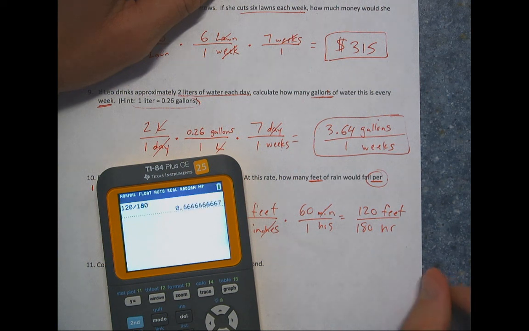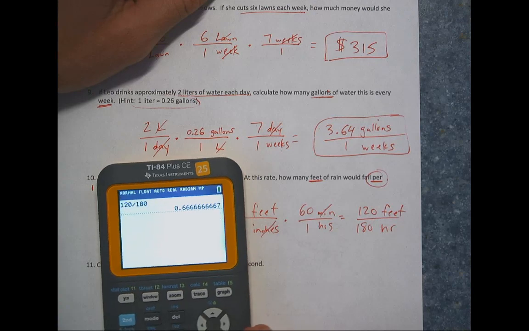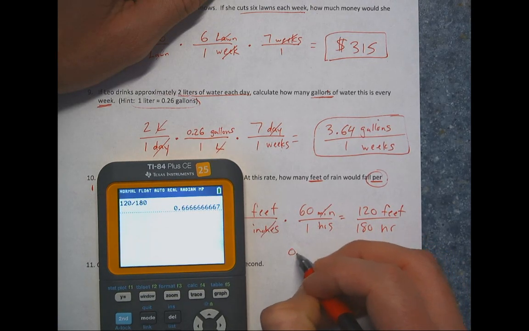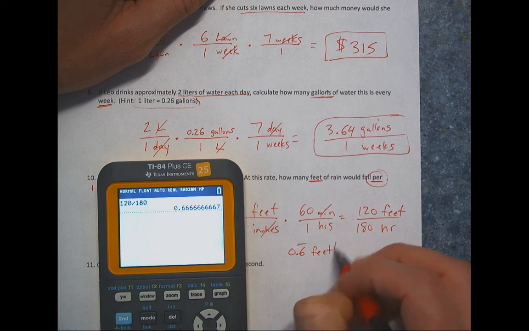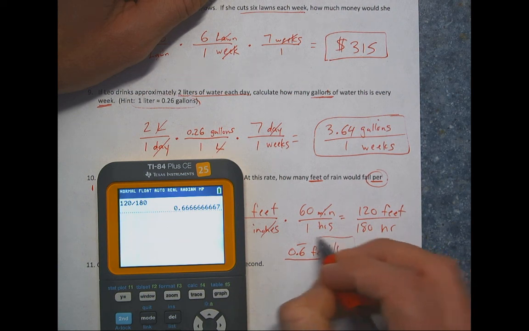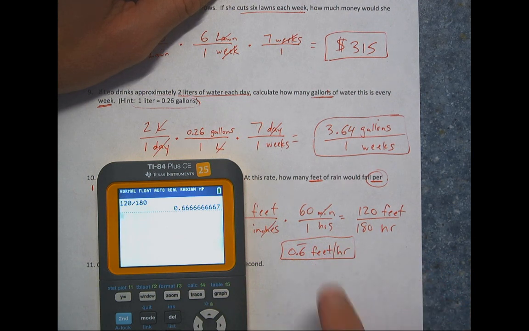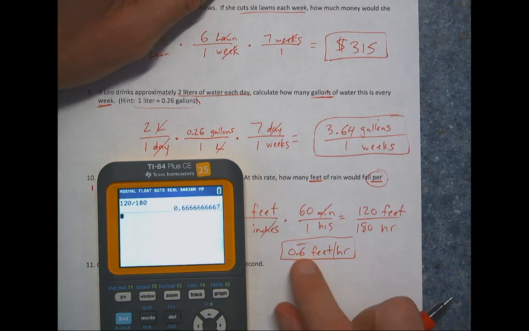When you do that, you're going to get this 0.6 repeated. So if you want to leave it as 0.6 repeated, you would say 0.6 repeated feet per hour. And you can write the per like that. Now that's fine, but we should know what this is first of all. And writing a repeated decimal as an answer, we don't really deal with repeated decimals too much in real life. Okay, so I'd rather this be a fraction.